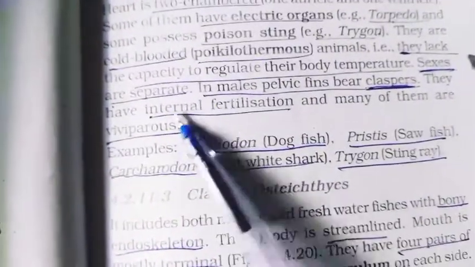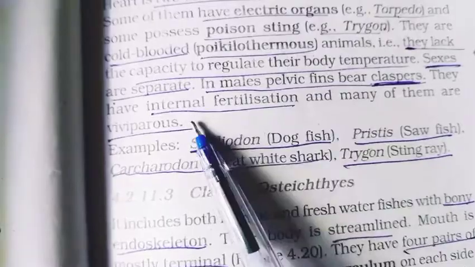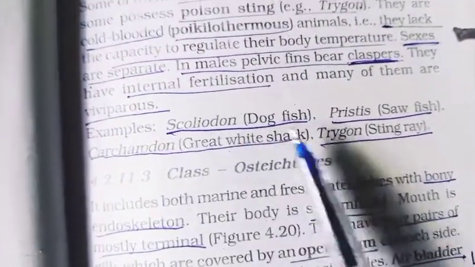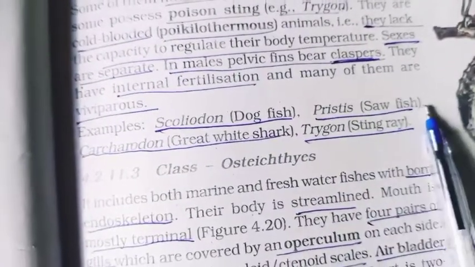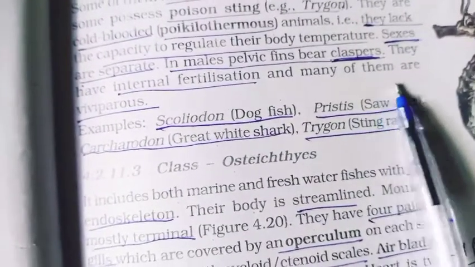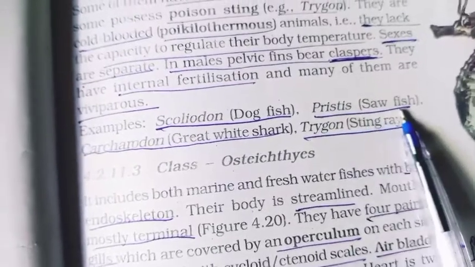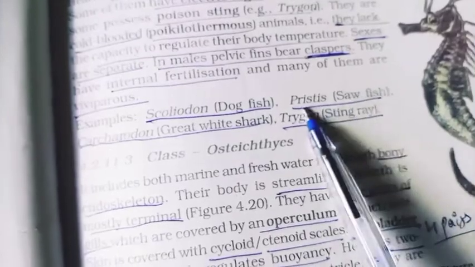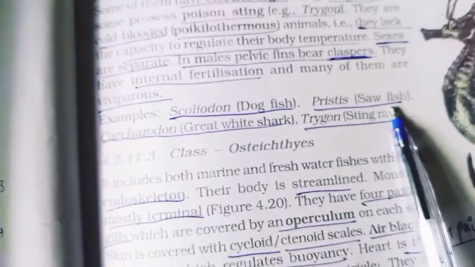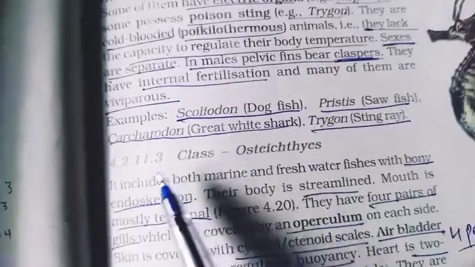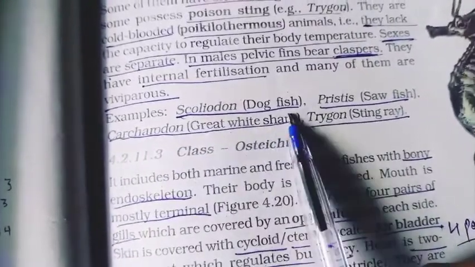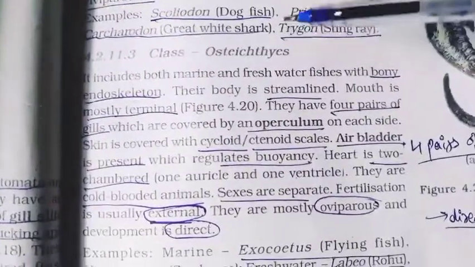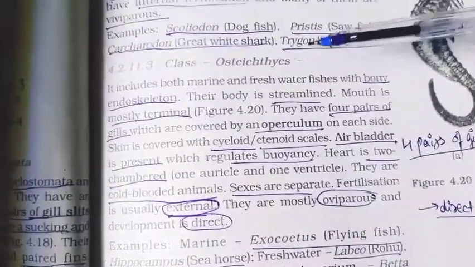Many of them are viviparous, so eggs are not laid. Sharks do not lay eggs; they give birth directly to young sharks. Examples: Scoliodon, dogfish, Pristis, sawfish. The word saw in Hindi is ari, so we can learn it by ari and Pristis is a sawfish. Then Carcharodon, it's a great white shark. Trygon is a stingray.